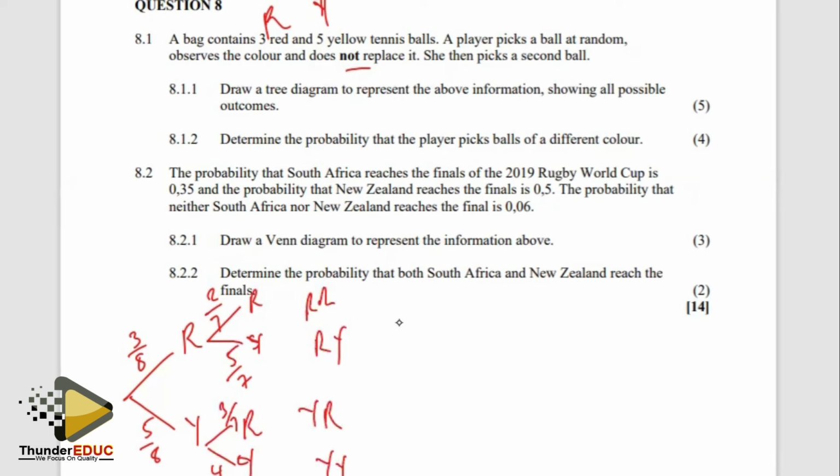Then determine the probability that a player picks balls of different colors. So it's possible for you to get a red and yellow or a yellow and red. Now for us to get the probabilities, the first red is 3/8 multiplied by the yellow, which is 5/7, plus the first yellow is 5/8 times the red, which is 3/7.